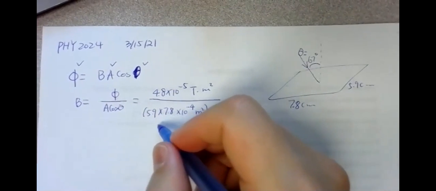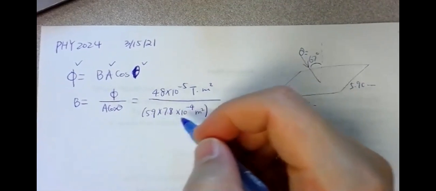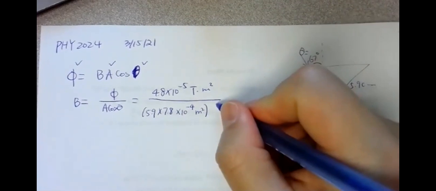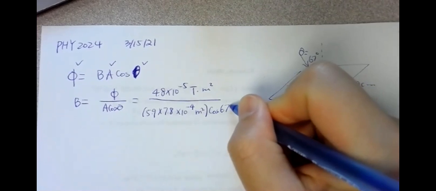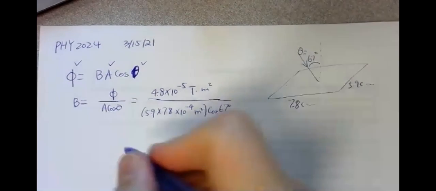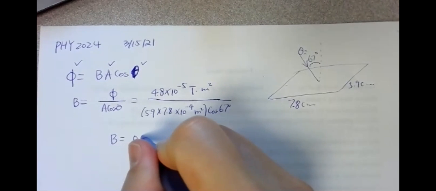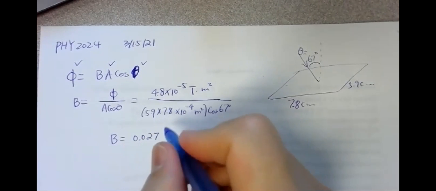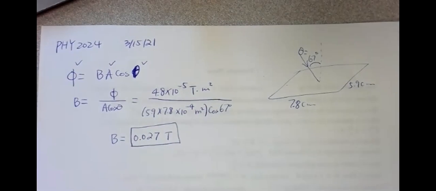Because both are in centimeters, you multiply each by 10 to the negative 2, which adds up to 10 to the negative 4. And then cosine of 67 degrees here. If you plug in your numbers correctly into the calculator, it will be 0.027 Tesla. Okay, that should be what you get.